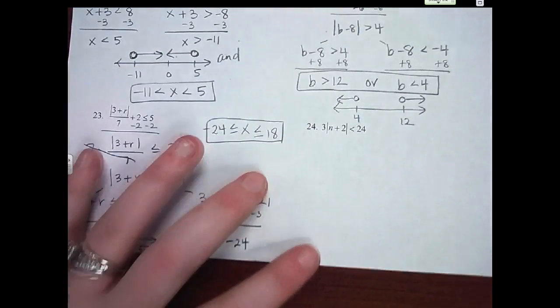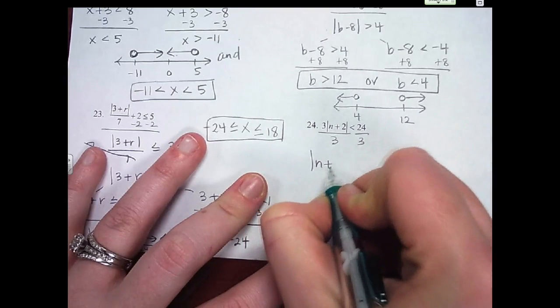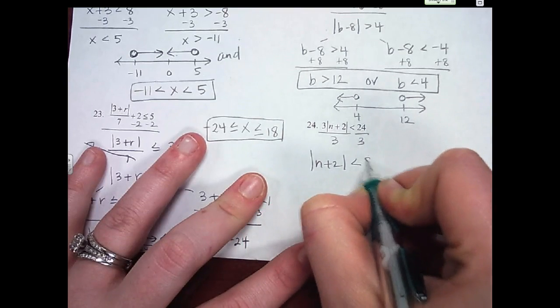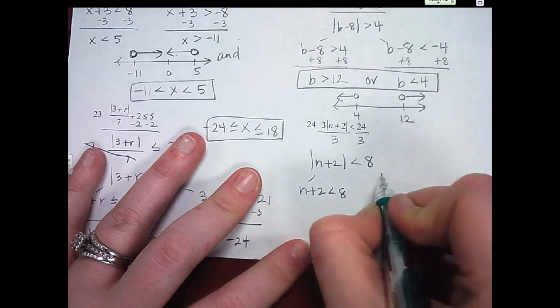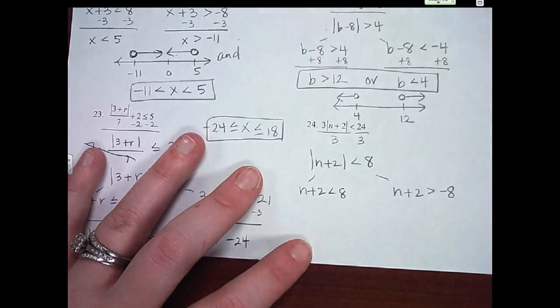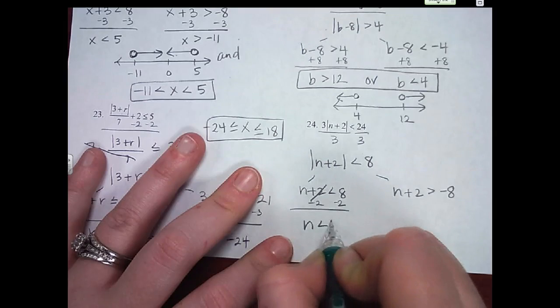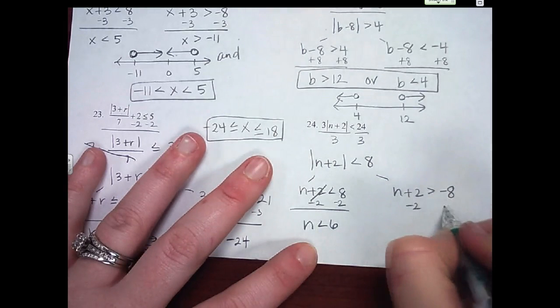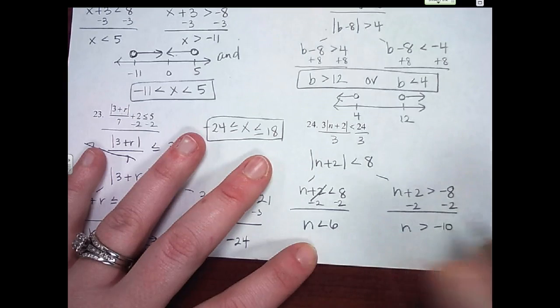And number 24, divide by 3. So n plus 2 is less than 8, and then split it up. N plus 2 is less than 8. N plus 2 is greater than negative 8. Subtract 2. So n is less than 6. And n is greater than negative 10.